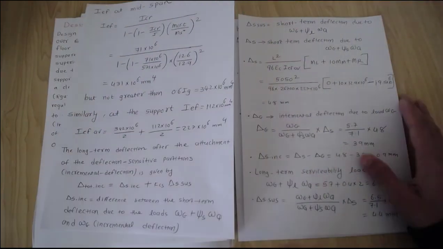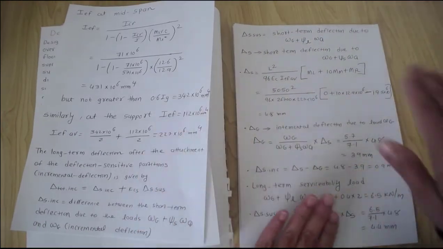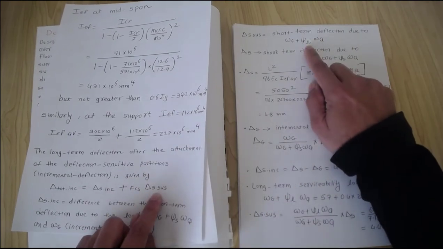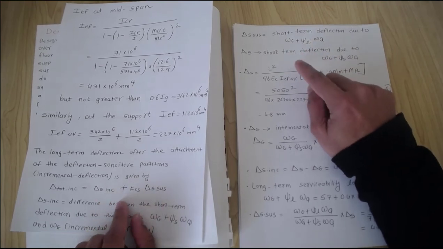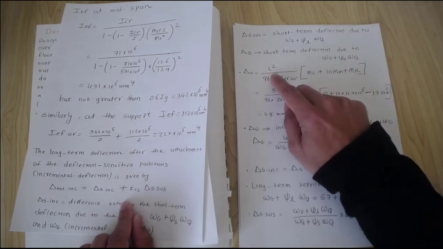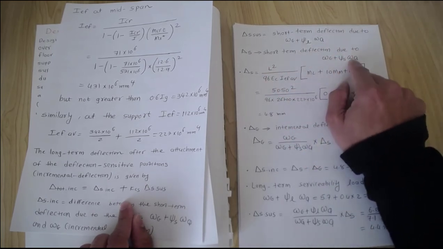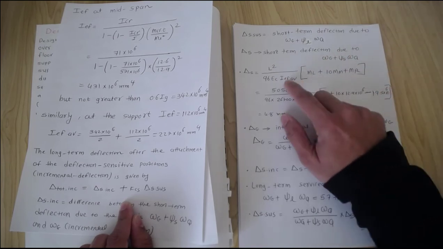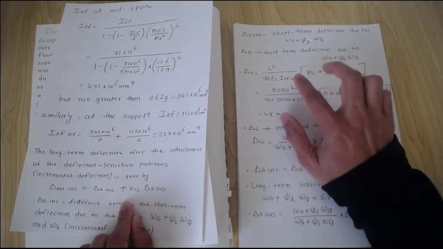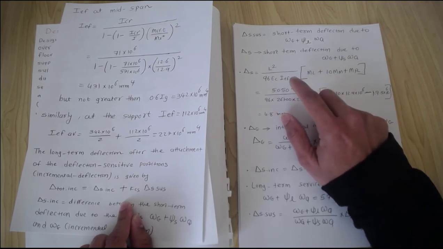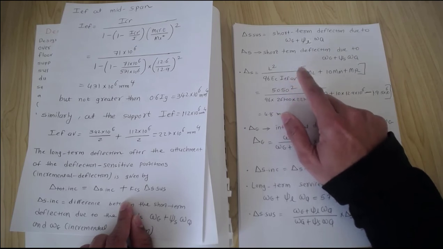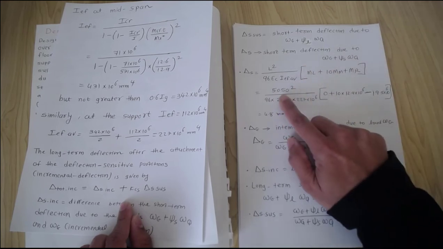I already explained that this is a sustained loading, due to this sustained long-term load. This is the short-term deflection delta S. Now let's work out the short-term deflection delta S due to this short-term loading. This is an equation, I think given in the books, not in the standards. It's obtained from structural analysis for calculating the deflections in a continuous multi-span beam.